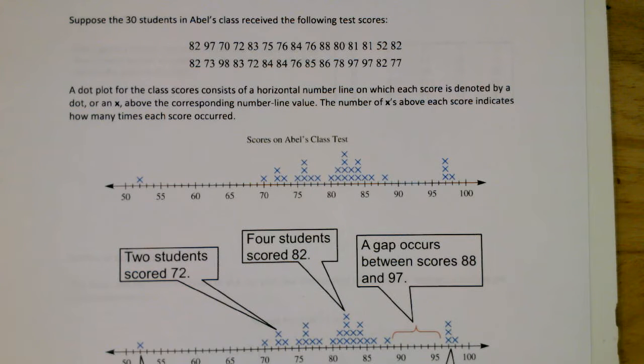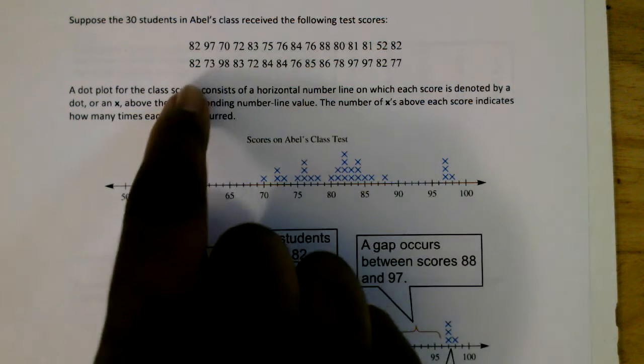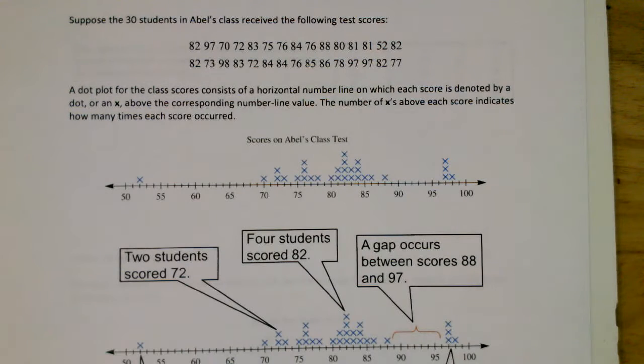say we had this. Suppose that 30 students in Abel's class received the following test scores, and these are the test scores that you see here. There are 30 of them. A dot plot for the class scores consists of a horizontal number line on which each score is denoted by a dot or an X above the corresponding number line value. The number of X's above each score indicates how many times each score occurred.